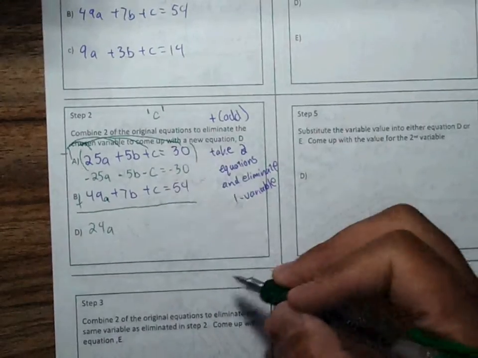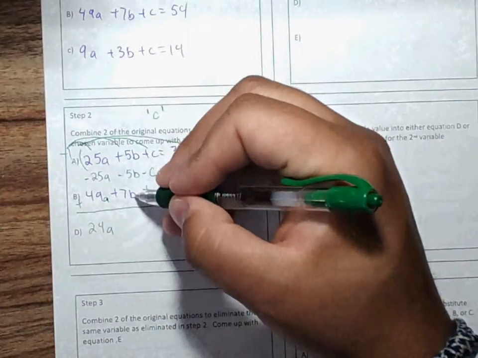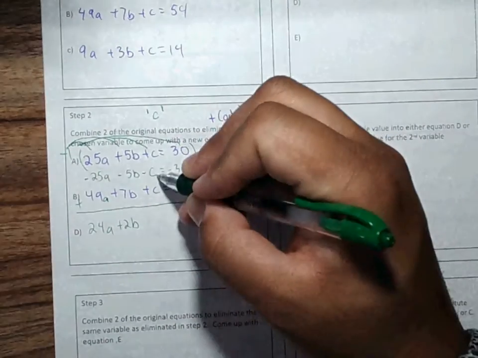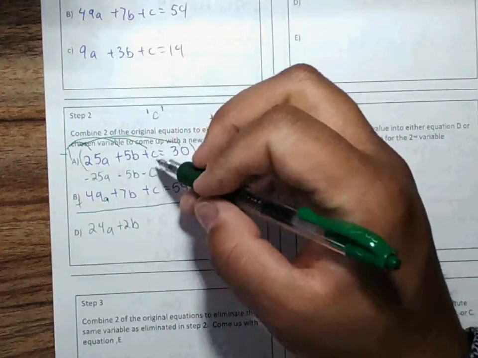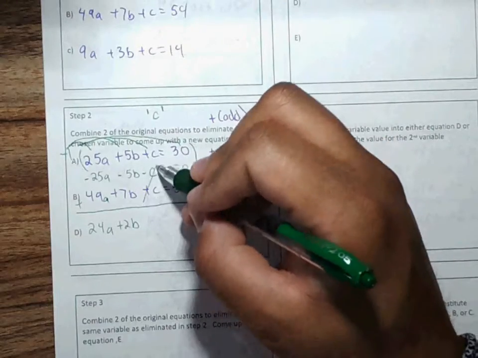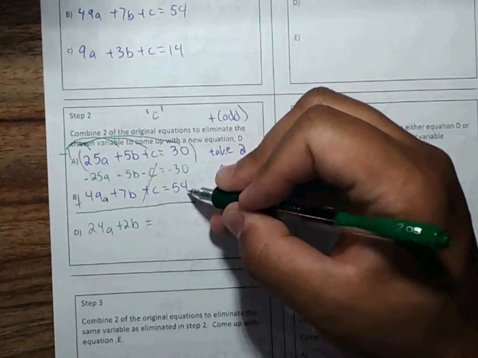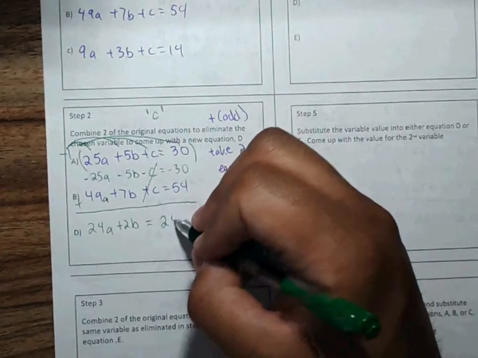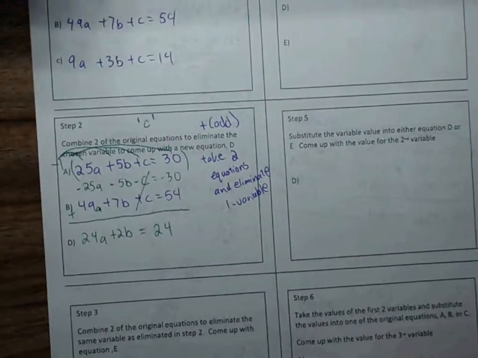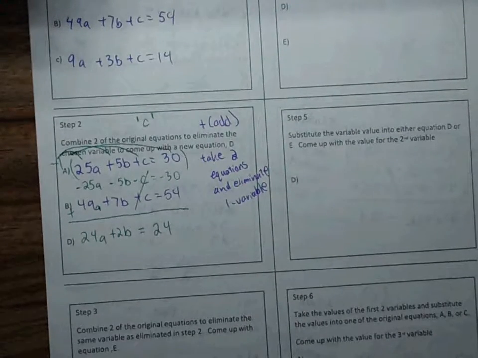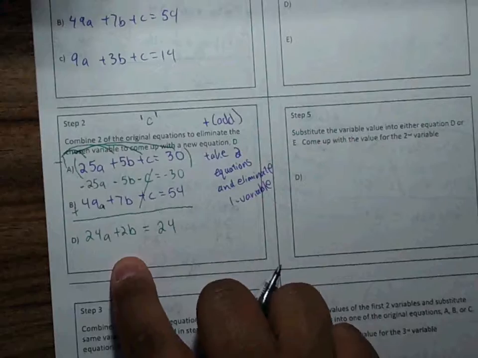24a. And then negative 5b plus 7b plus 2b. Negative c plus c. What happens to those c's? They're gone. They're eliminated. That's why it's called elimination. And then negative 30 plus 54 is 24. So now I went from having two equations with three variables to one equation with two variables.